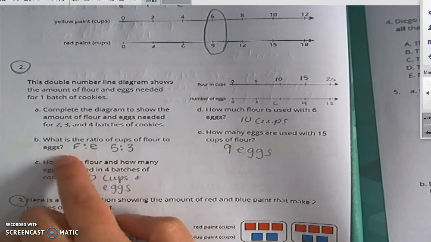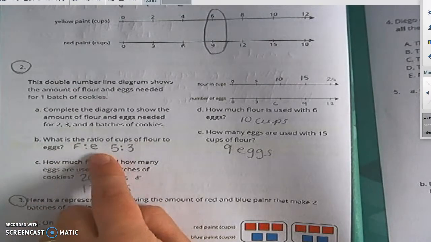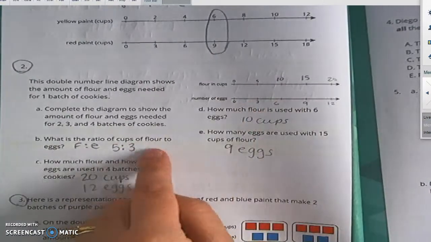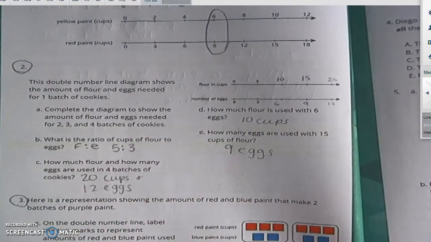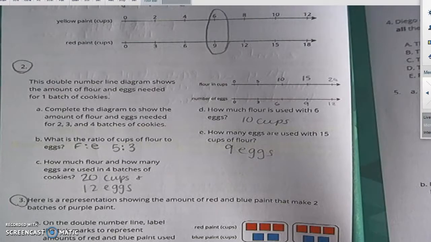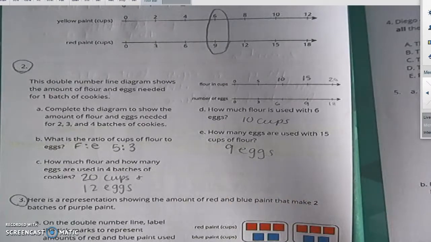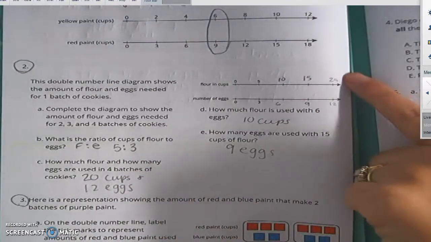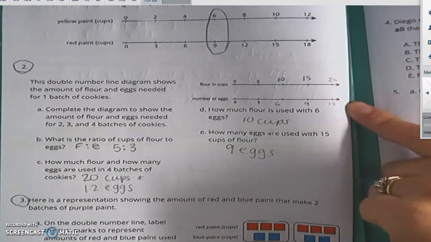I always like to label so I don't get mixed up. So flour to eggs, flour is 5, eggs is 3, so 5 to 3. How much flour and how many eggs are used in 4 batches of cookies? This is 1, 2, 3, 4 batches would be 20 cups and 12 eggs.